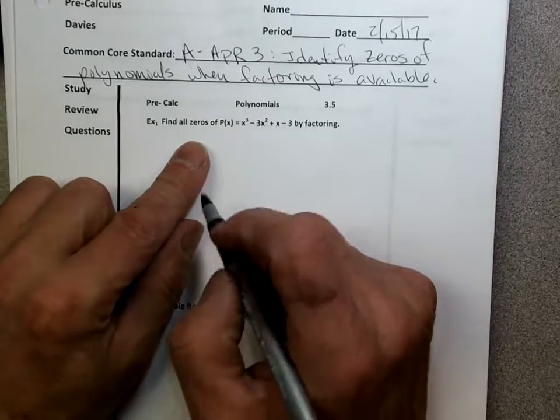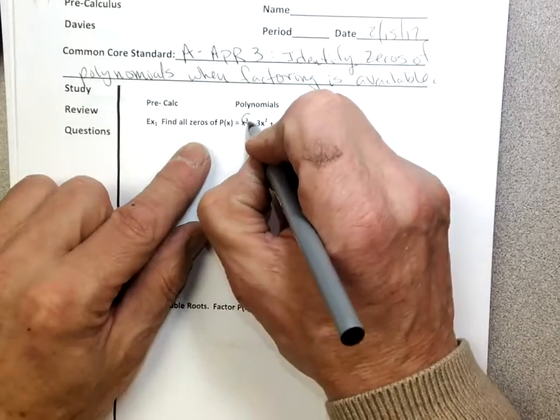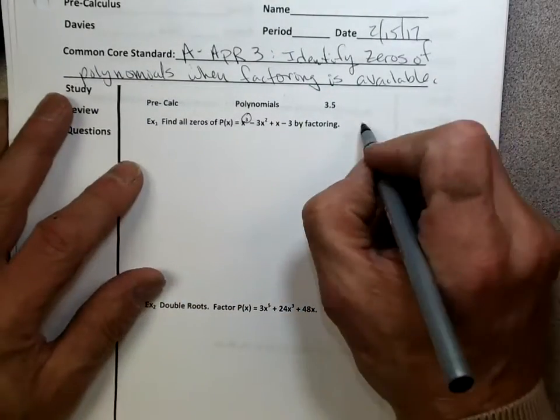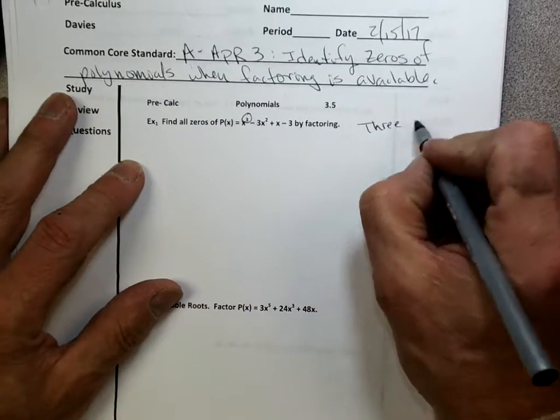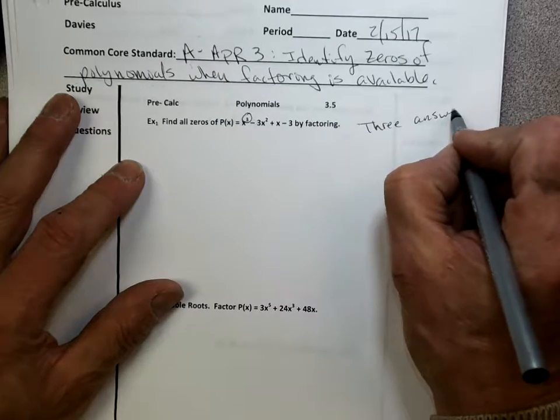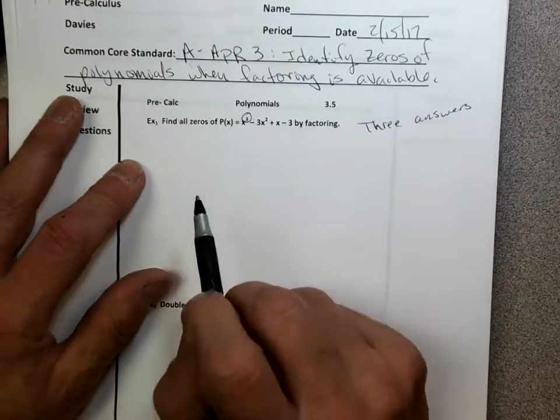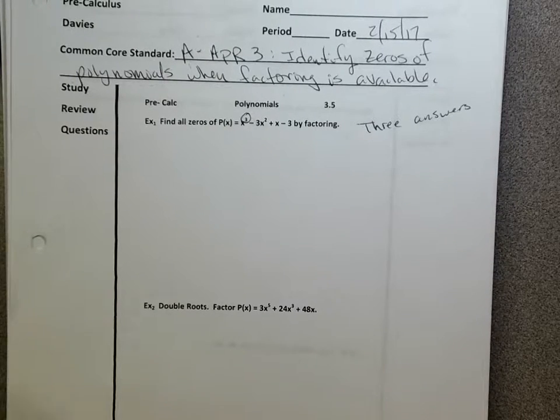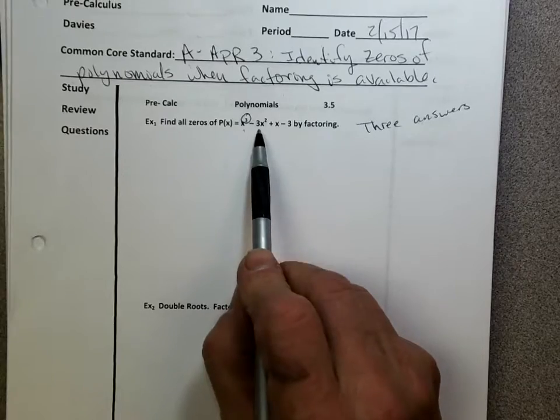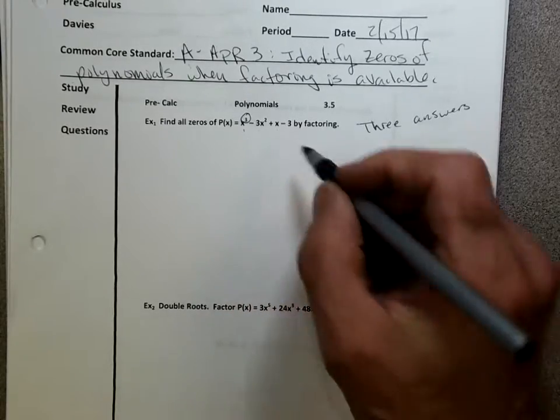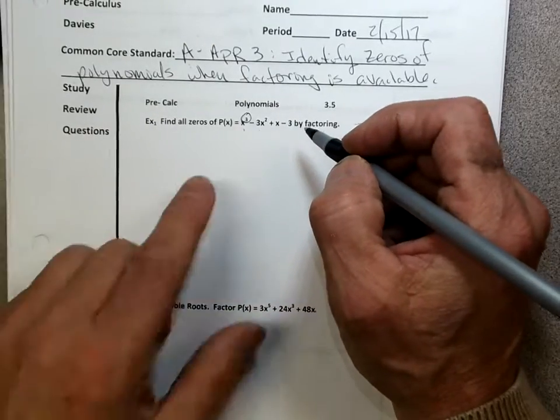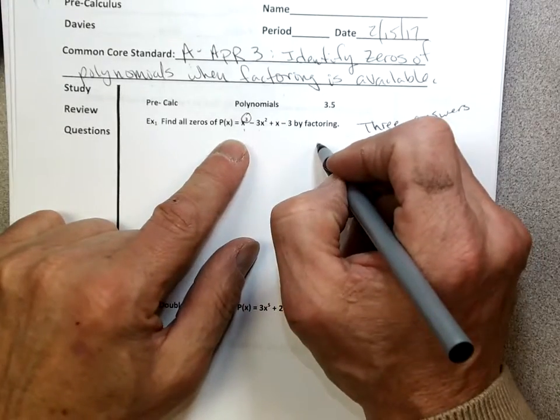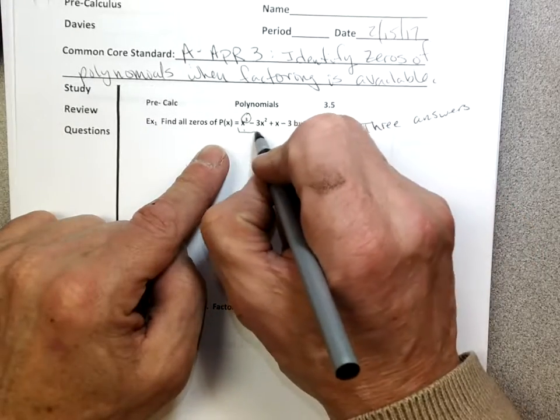In example 1, before I even start, there must be 3 answers. I know for sure we're going to have 3 answers, okay? Because it's an x cubed, and we can take imaginary answers today because yesterday we talked about imaginary numbers. So if we're going to find all the zeros of x cubed minus 3x squared plus x minus 3, what we need to do first is group it. If I see 4 terms and it's a cube, I do it by grouping.